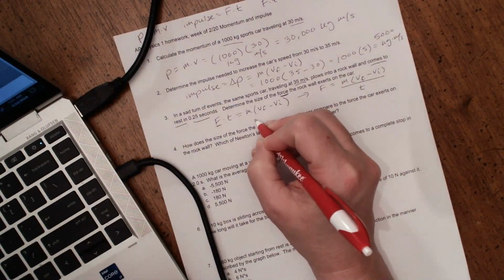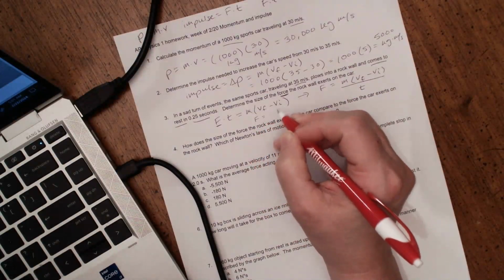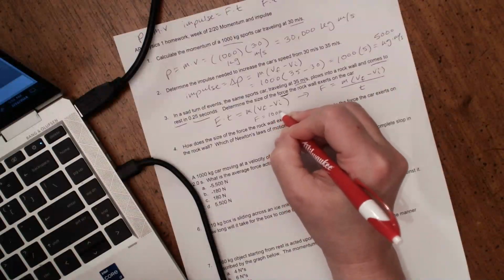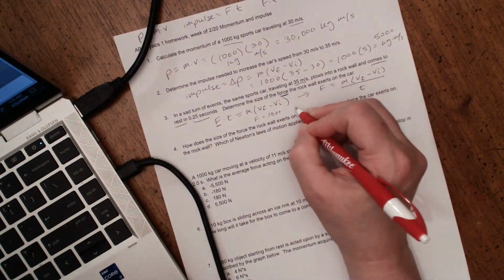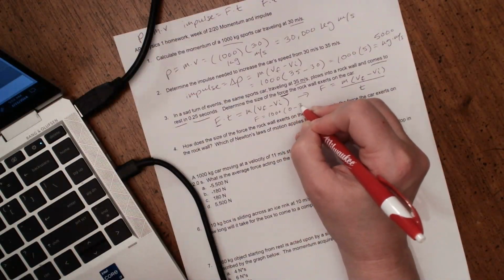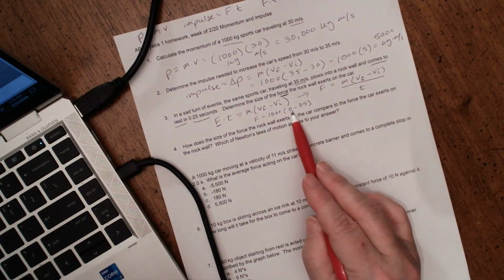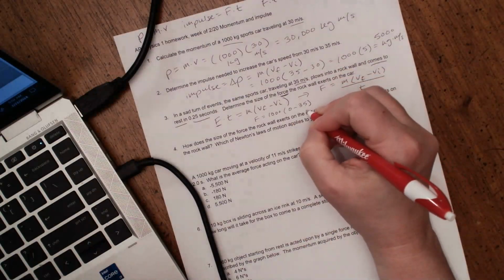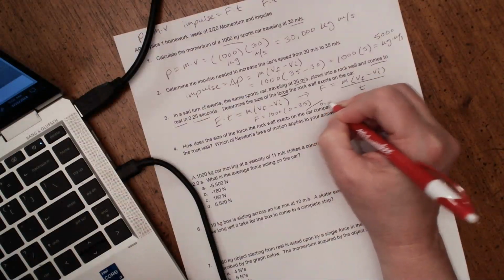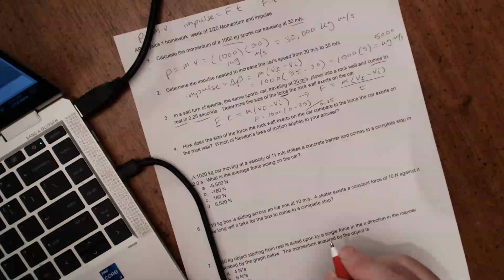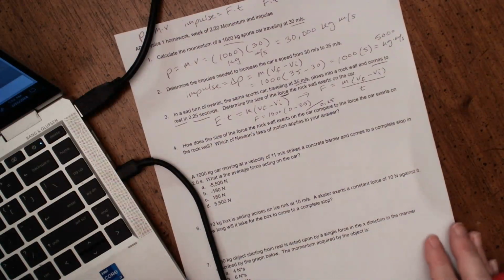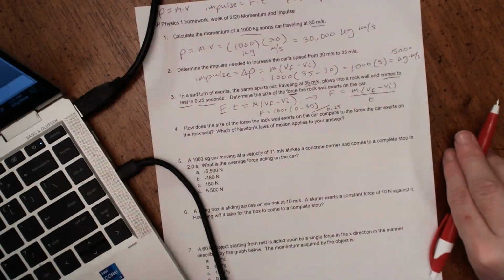So let's see, I'm running out of room here. Force is going to be 1,000, that's my mass, so that's M times 0 minus 35, because I started off at 35 and then I'm coming to a stop, and I'm going to divide all of that by 0.25. That's my time. A lot of the times in these type of questions are short times, because you're applying, like I said, a specific force at a specific time period.